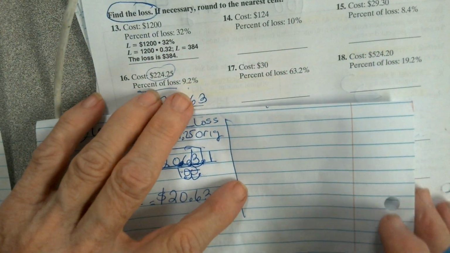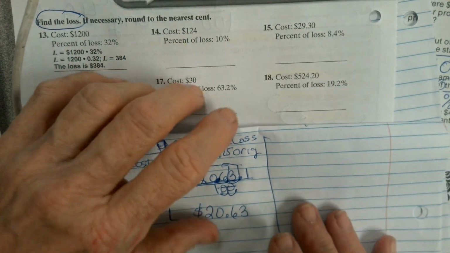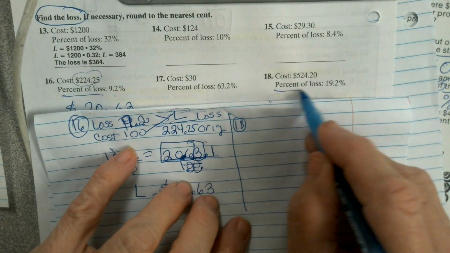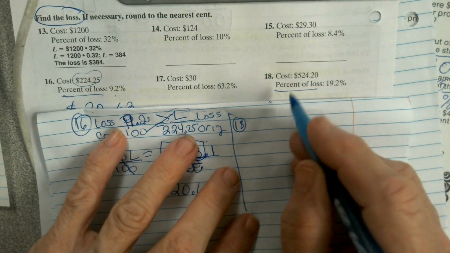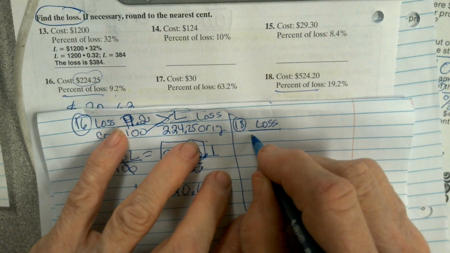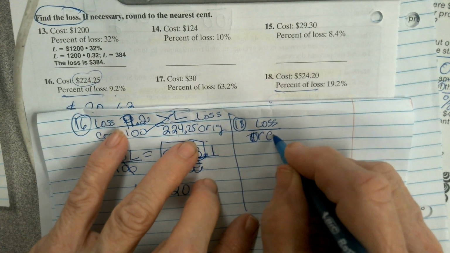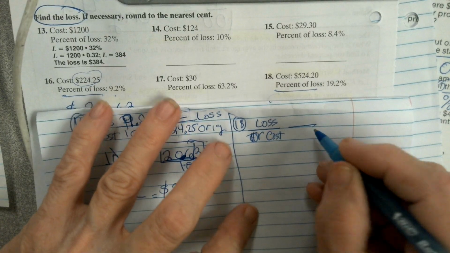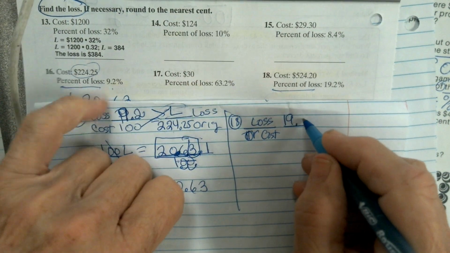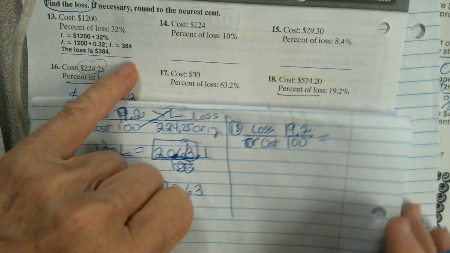Okay, let's look at another decimal one over here. So we'll do number 18. They're talking about the percent of loss. So I'm going to put loss over my total cost, or my original cost. But this is my percent side, so I'm going to put my percent over 100.